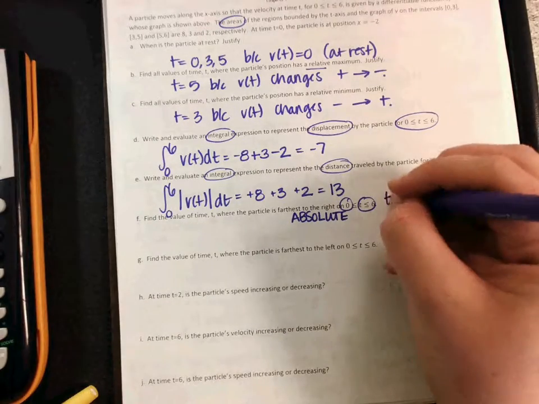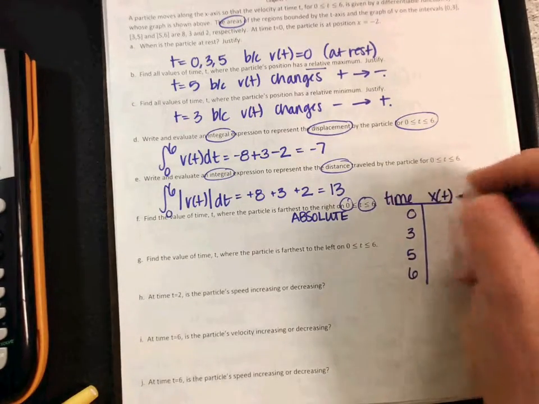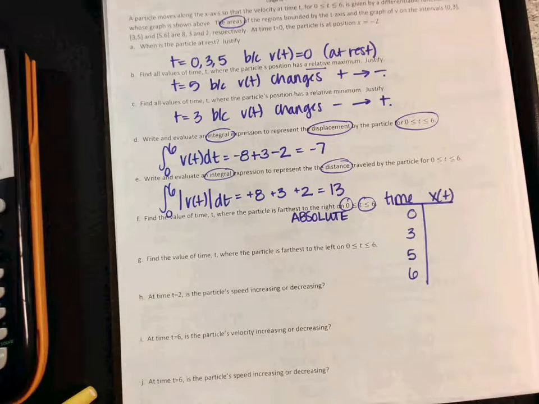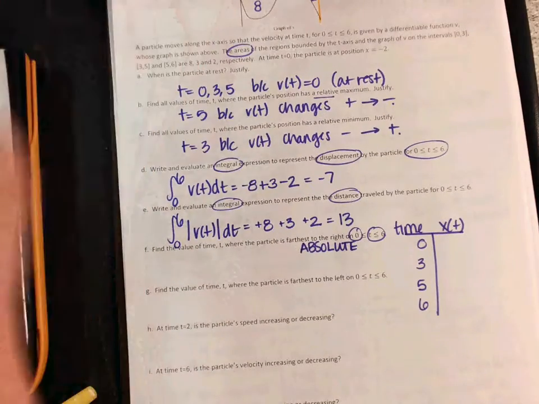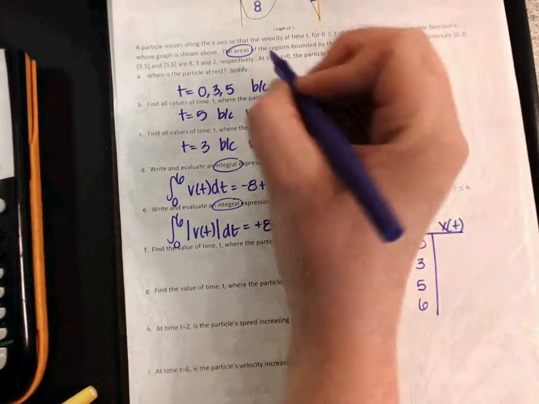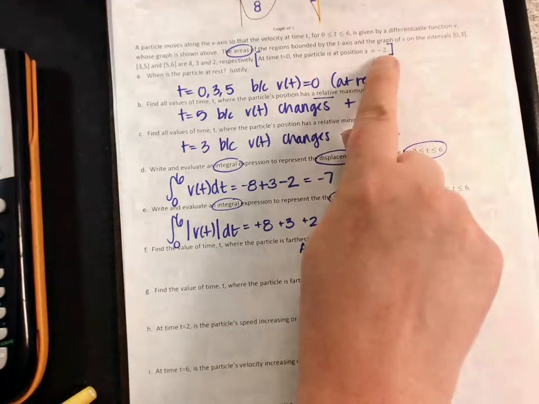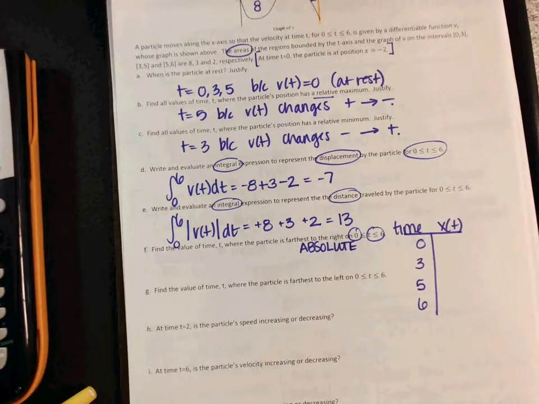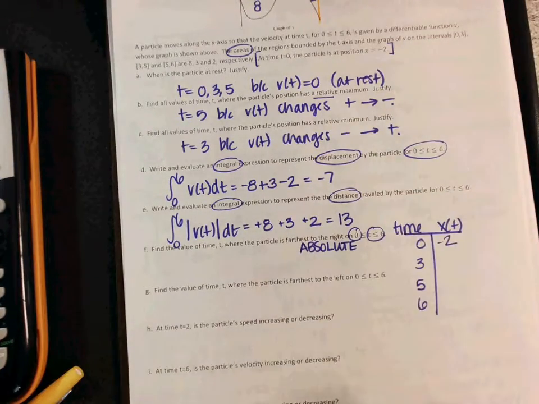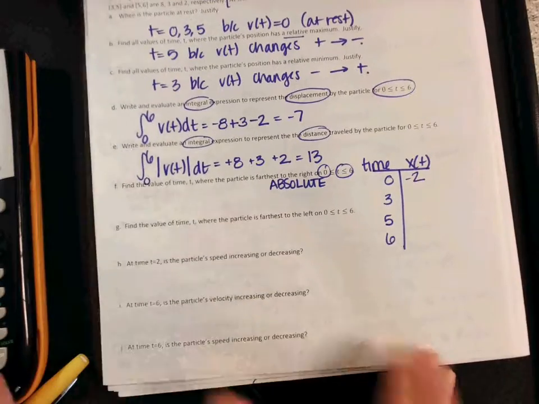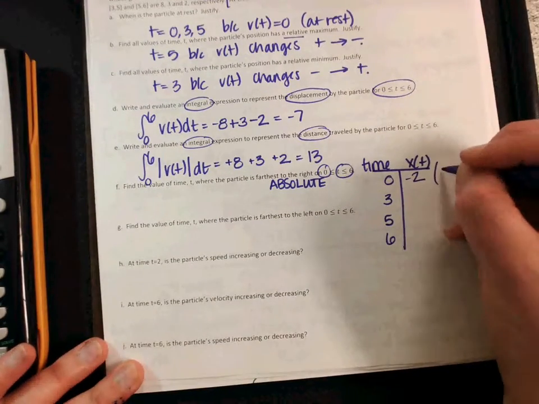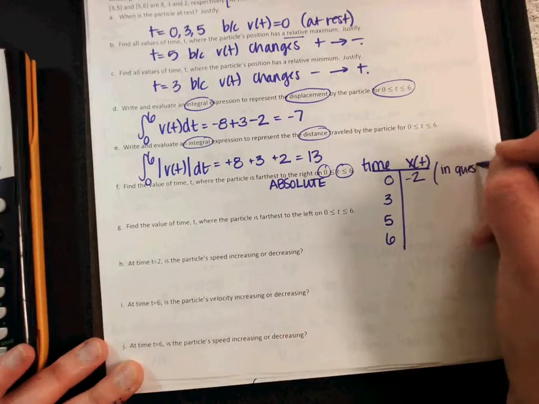So this is my time, and I want to find the position at each one of these. Now, you can't look at the velocity graph to know the starting position. They have to tell you what it is. So go back and read the last sentence of your paragraph. Okay, look right here. What does it say? At time 0, the particle is at position -2. That's the first point that you would put in your table. Because without that point, you don't know where it starts to begin with. So I'm going to put this in the question.